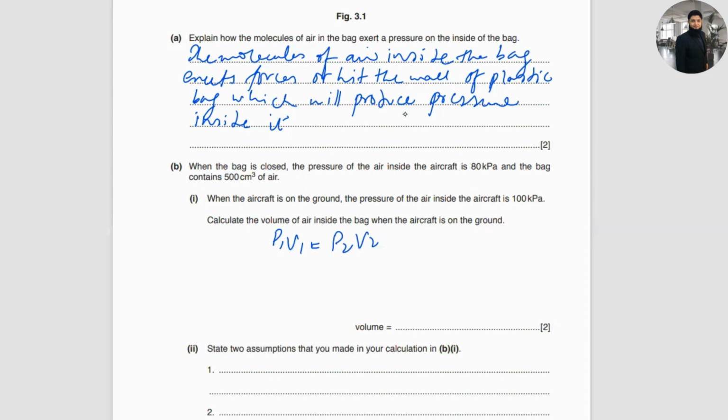Okay, if I put P1, which is in the question given 80, so 80 multiplied by, what is V1? V1 is 500, and we have to calculate V2. So V2 comes 400 centimeter cube, right? So we can write 400 centimeter cube.